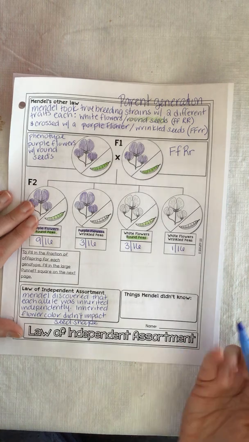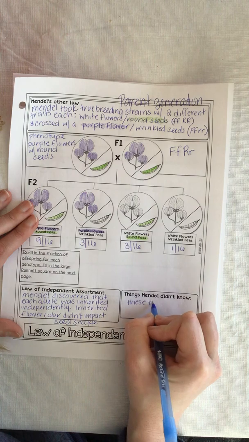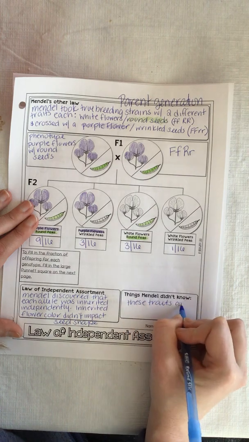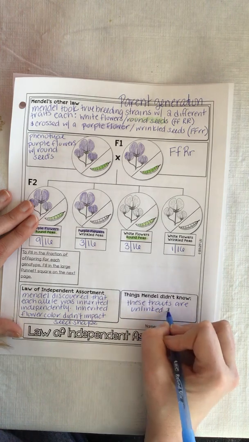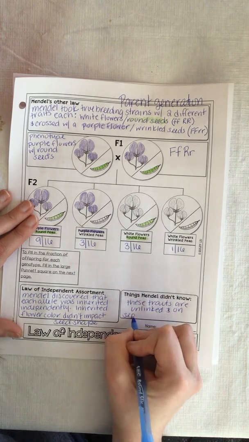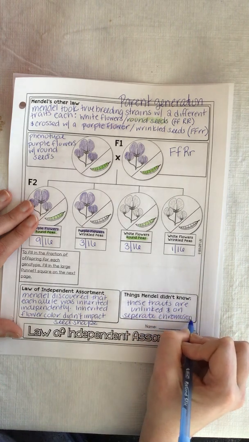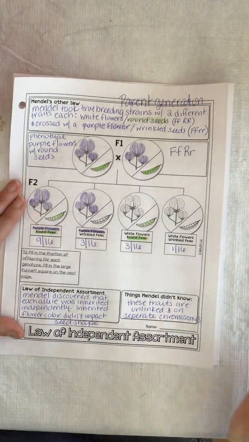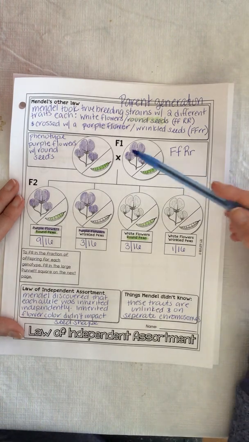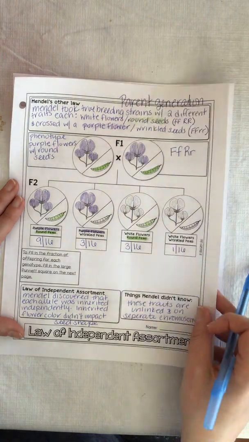The thing that he didn't know at this time is these traits are unlinked and on separate chromosomes. That's something that we know now. If I was you, I would color in your purple and your round seeds just to help you. And we're going to come back to this page in a little bit.